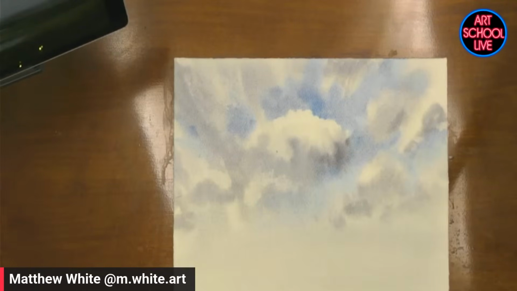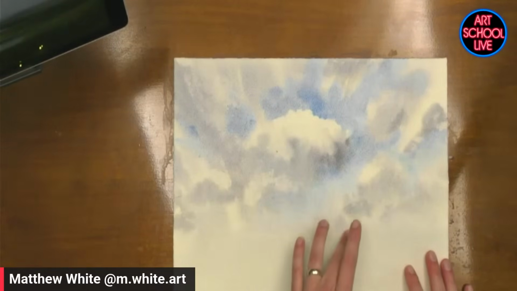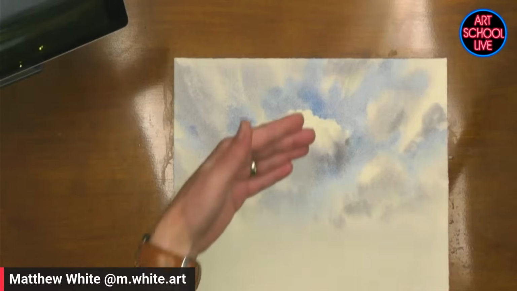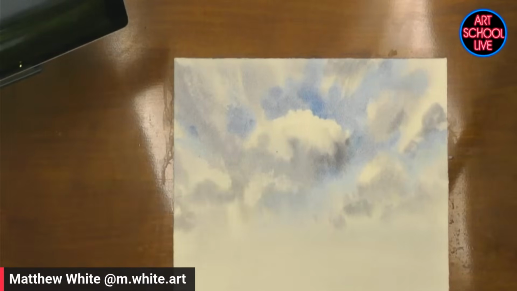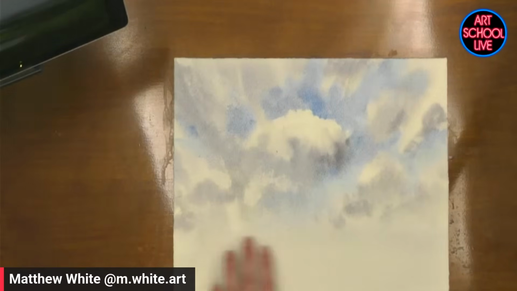So here's what I'm going to do. I think to really help this stand out a little bit more, I'm going to add a little bit of ground underneath that. That helps give the sky a little more context. And it's fun because this is still a little bit of a damp edge, so we can get a nice soft horizon line down there. So I'm going to go ahead and take the blue off of my palette and get into some of the earth tones down here.